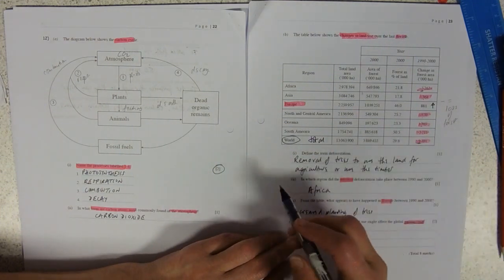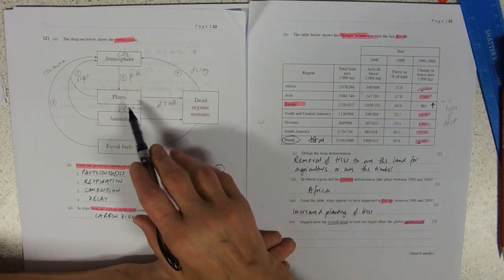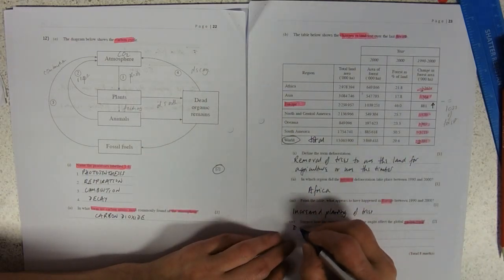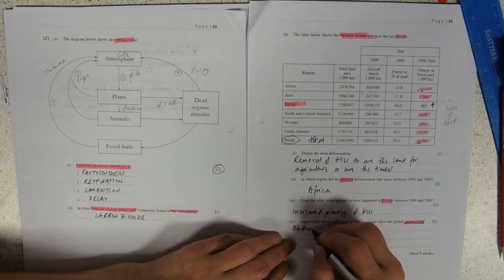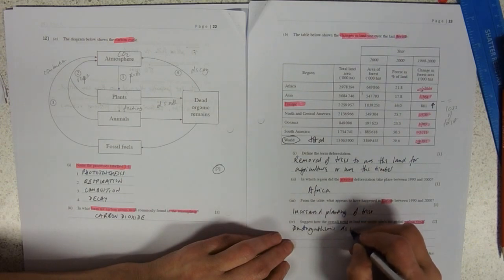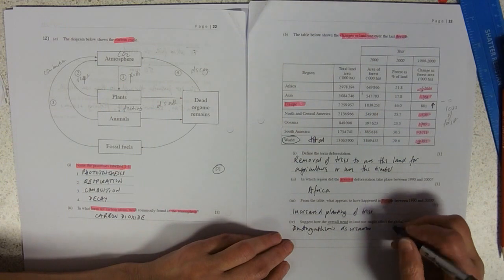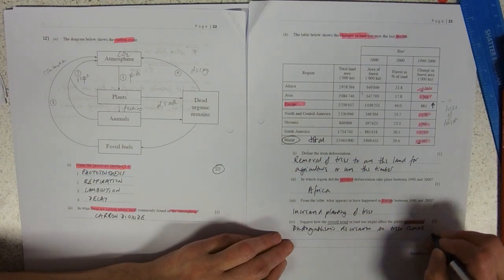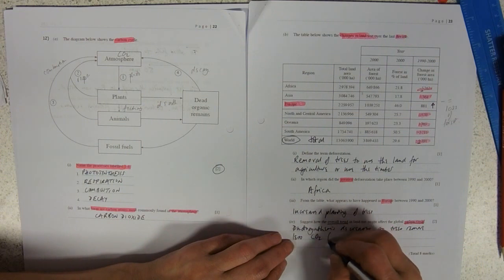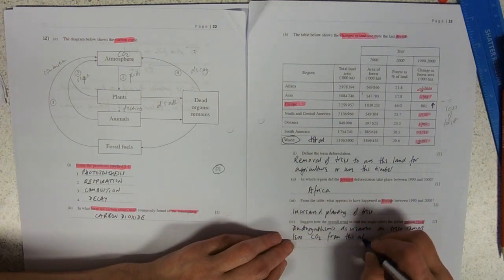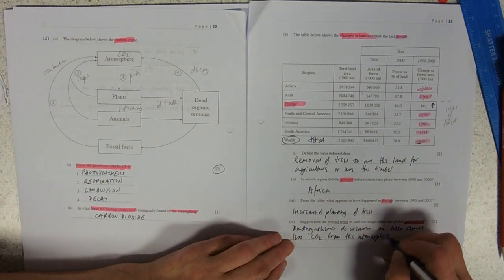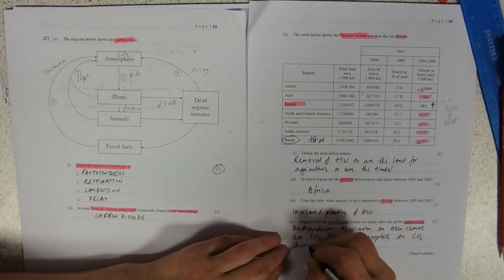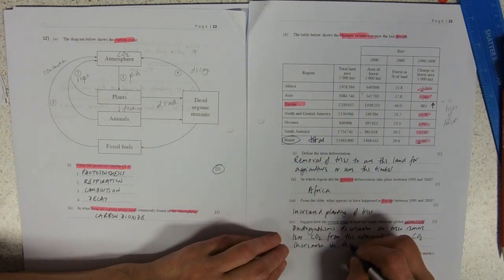So here, removing our trees which photosynthesize, removing plants, so we're going to get a decrease in photosynthesis, decreases, so trees remove less carbon dioxide from the atmosphere, so carbon dioxide increases in the atmosphere.